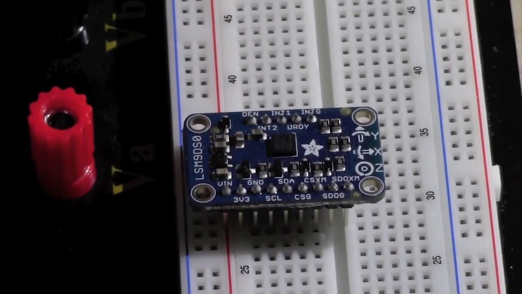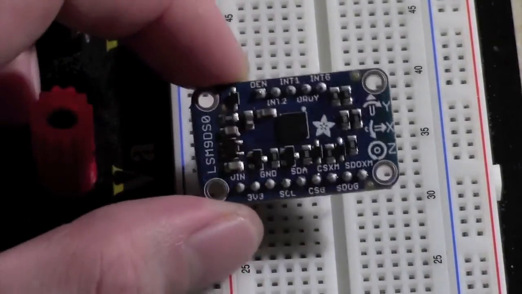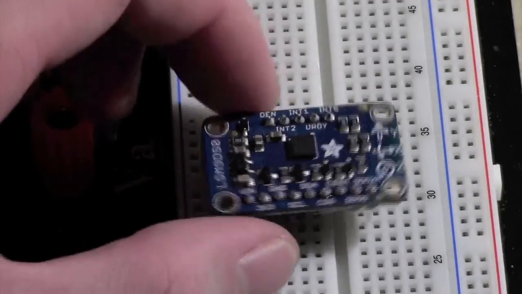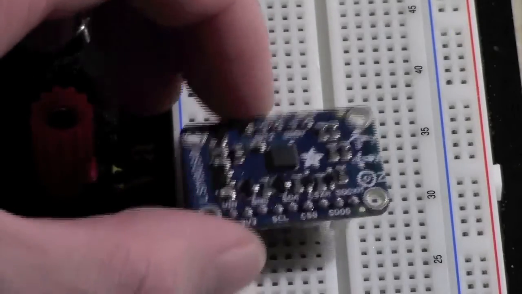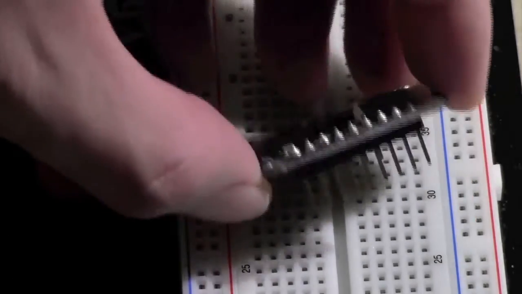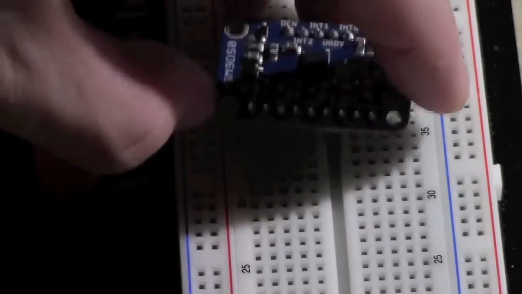Okay, so what I have here is the LSM9DS0. It's actually at the very center right here, so this is the actual chip itself. But again, I bought this from Adafruit Industries, and it's a breakout version of it. So it makes it so that all these little small pins right here are actually connected to these pins right here, so we can put this on a breadboard.